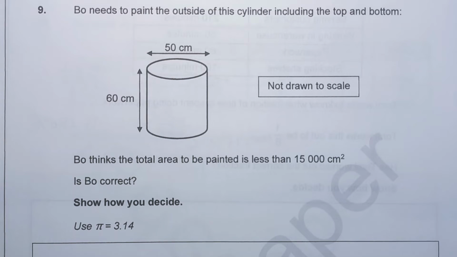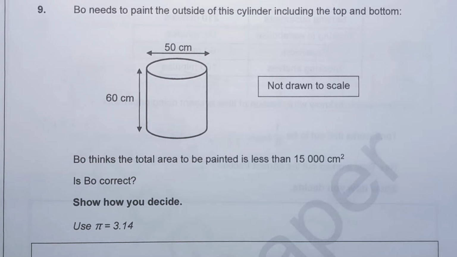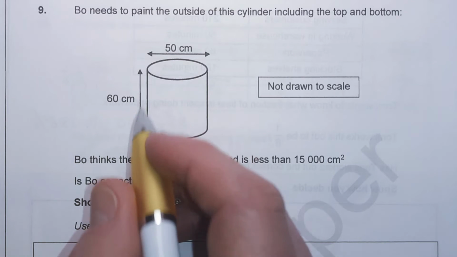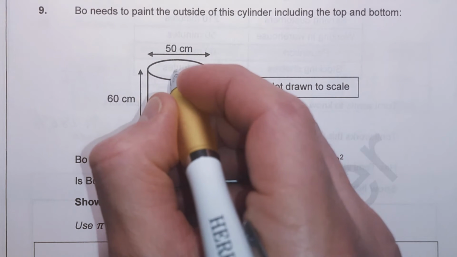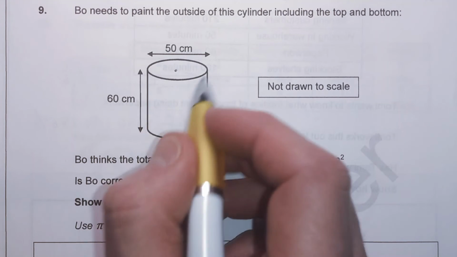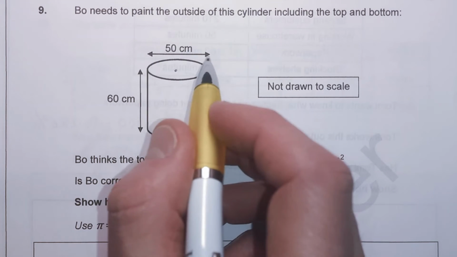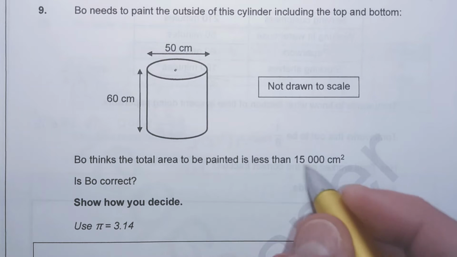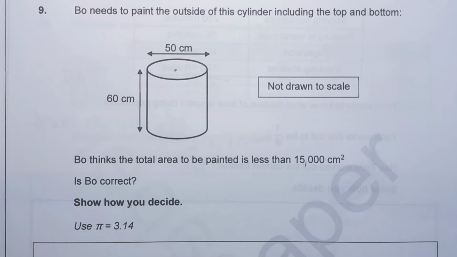Question 9. Bo needs to paint the outside of this cylinder, including the top and bottom. And we've got our diagram of a cylinder here, 60 centimetres tall. This is our circle at the top, 50 centimetres across, so that's our diameter. Bo thinks the total area to be painted is less than 15,000 centimetres squared. Is Bo correct? Show how you decide.